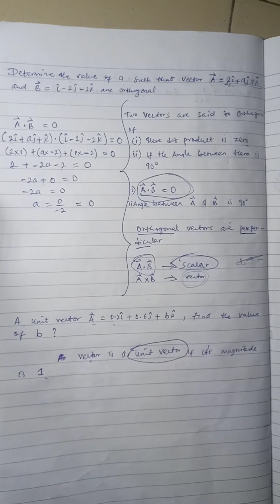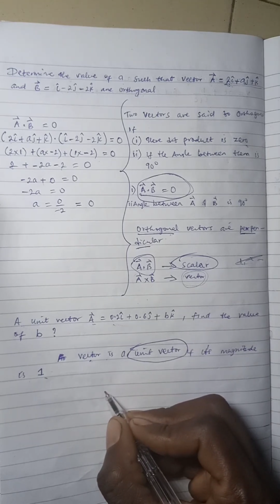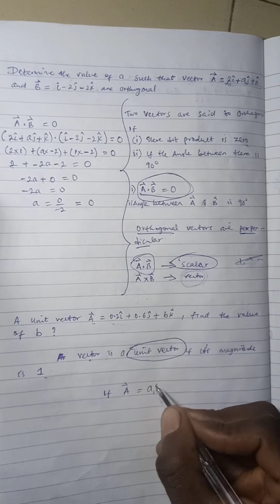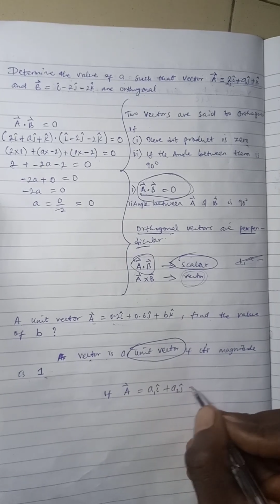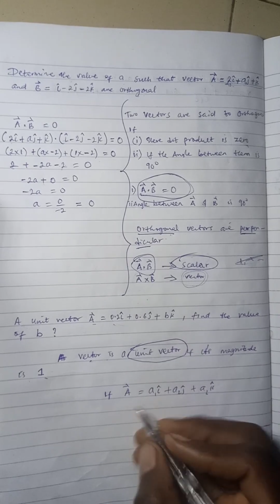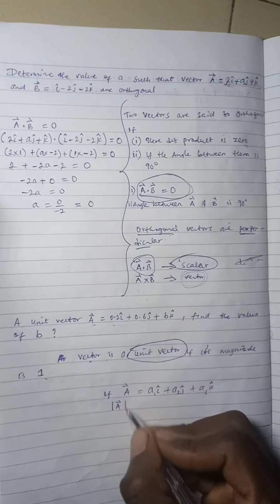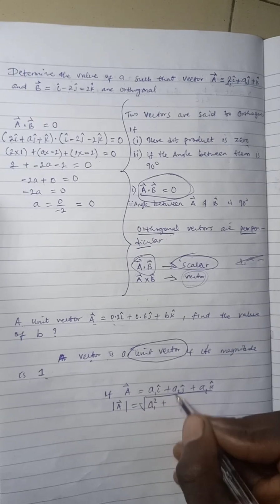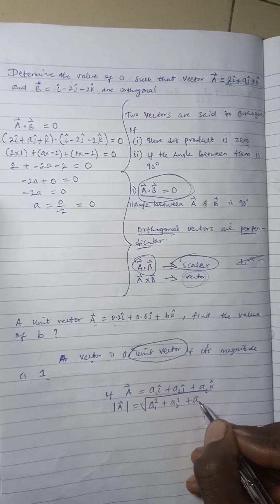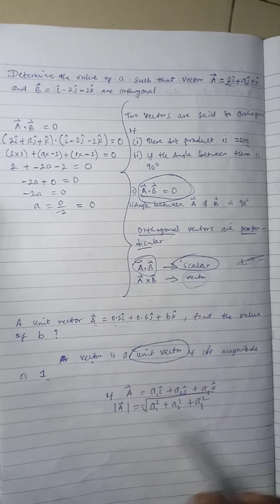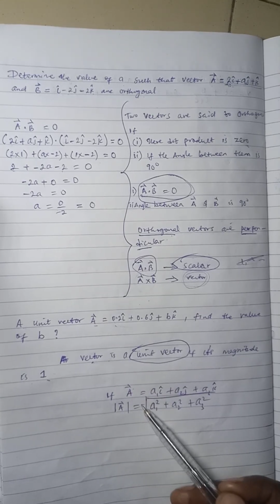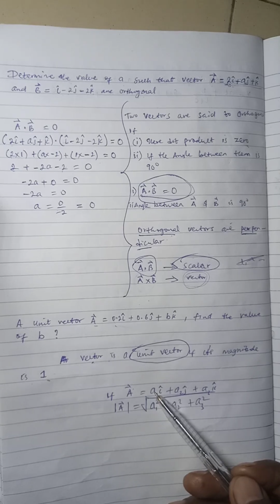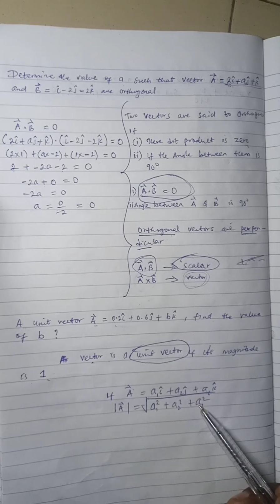So how do I find the magnitude of a vector? If I have vector a equal to a1 i hat plus a2 j hat plus a3 k hat, the magnitude of vector a is the square root of the sum of the squares of each component: a1 squared plus a2 squared plus a3 squared. So when you want to find the magnitude of a vector, take the square root, then add the squares of each component.